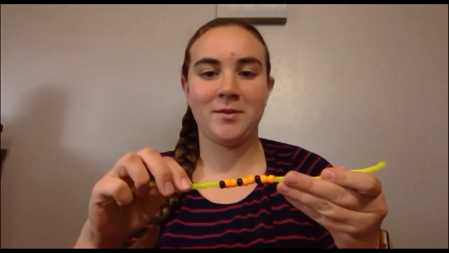Are you going to make an A-B pattern? Or are you going to make an A-A-B pattern like this one with our orange and black? First, I want you to try this one, and then I want to see what you guys can come up with.